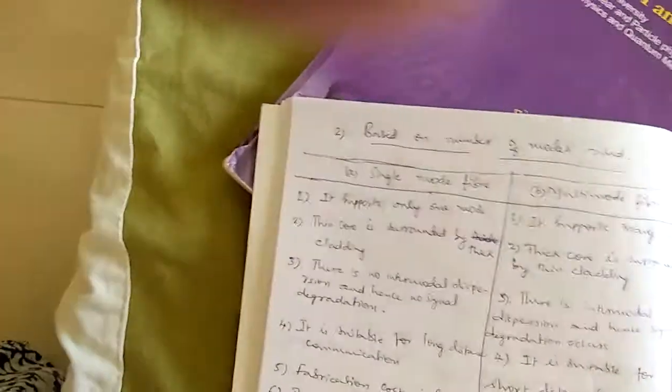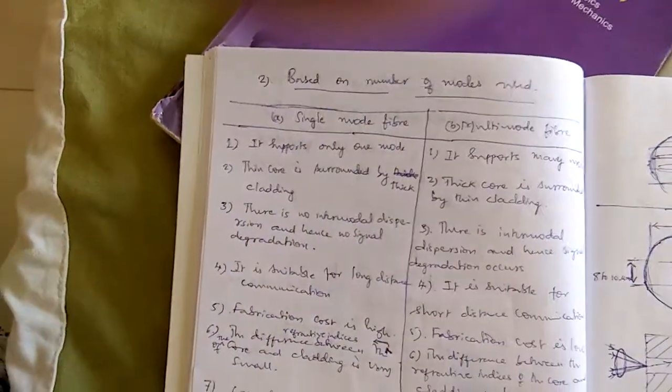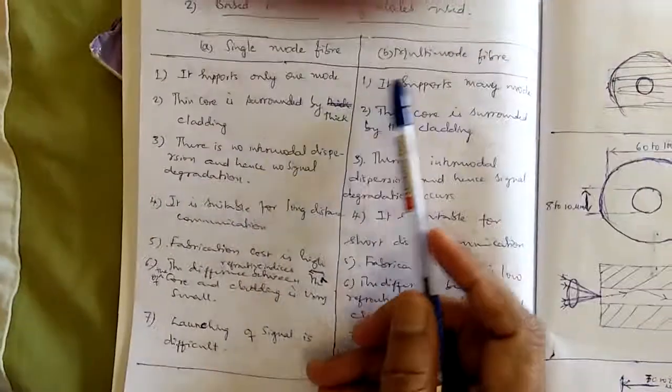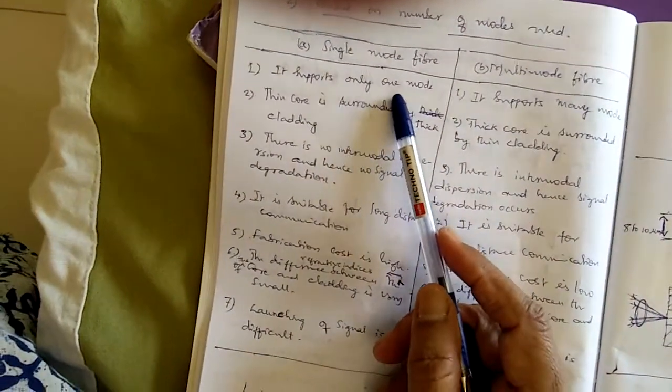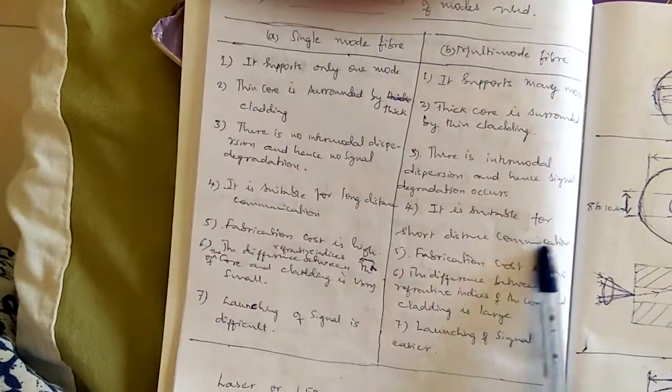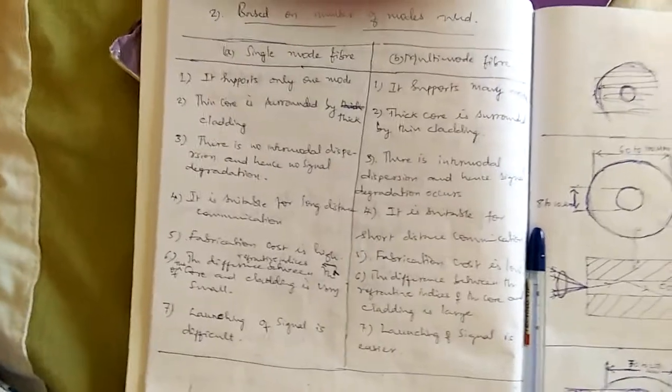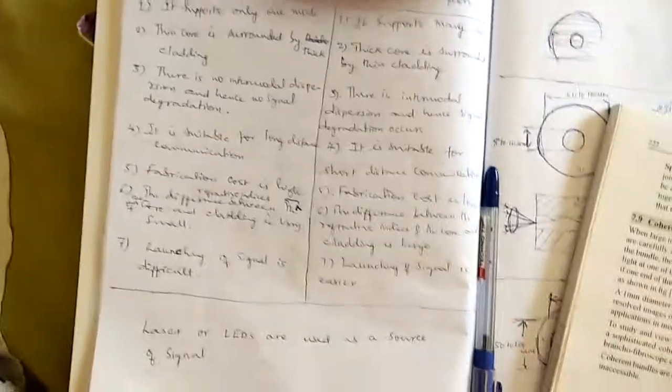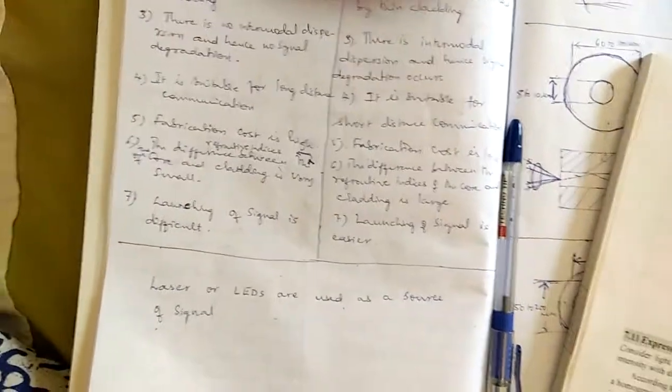So now, based on the number of modes used, the single mode fiber. So what is single mode fiber? Wherein only a single mode is transmitted.